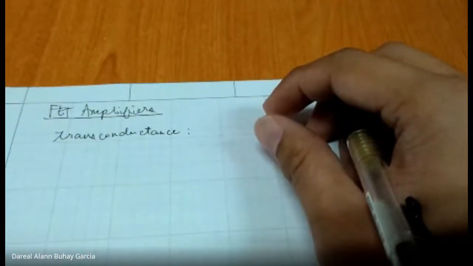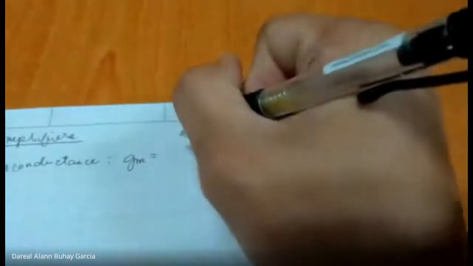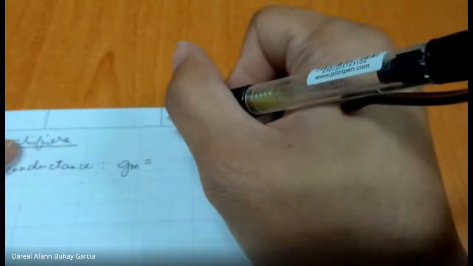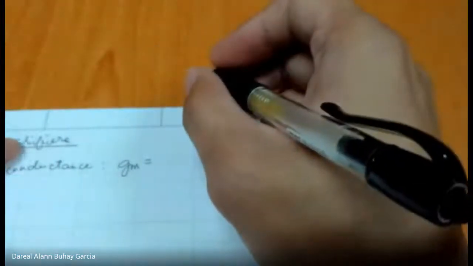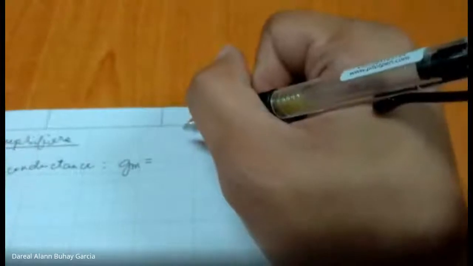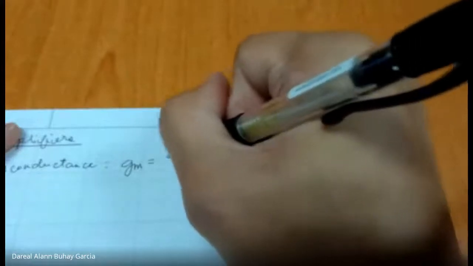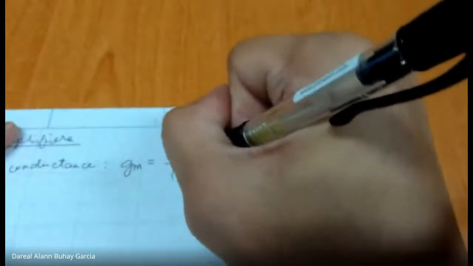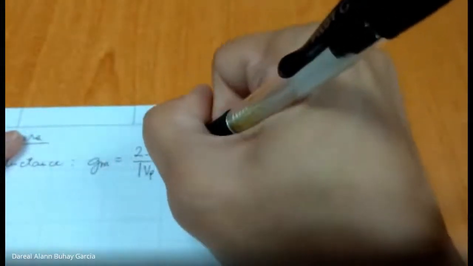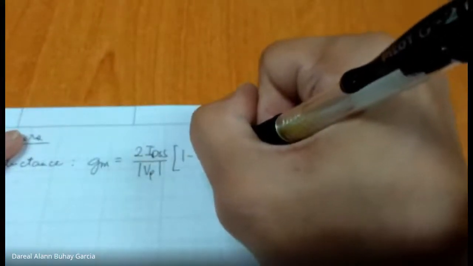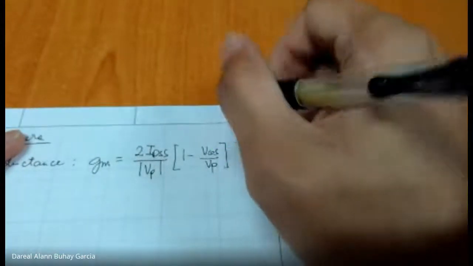It's a mathematical equation derived from the Shockley equation gihapon. Okay, GM is equal to, so dali na siya ma-memorize, no? Atong pangitang first derivative, no? Gipangita nato ang first derivative sa Shockley equation. So GM is equal to 2 times IDSS over absolute value VP, times 1 minus VGS over VP. No absolute value. So nawalang squared, no?